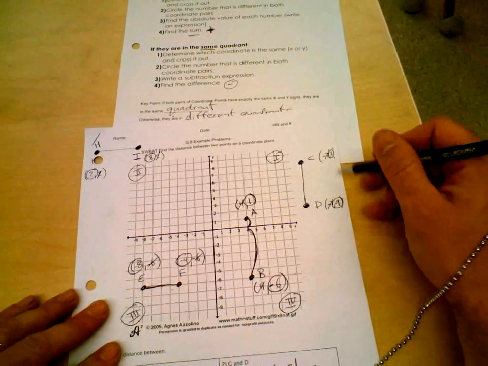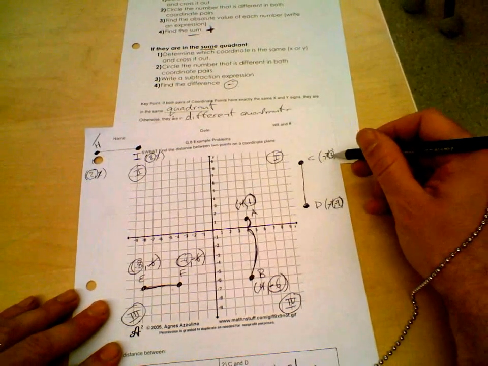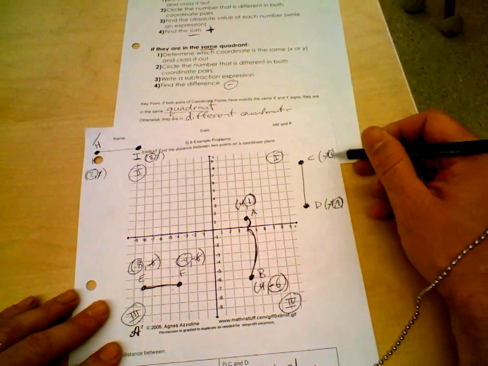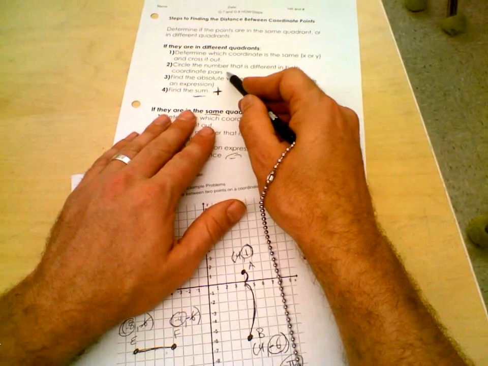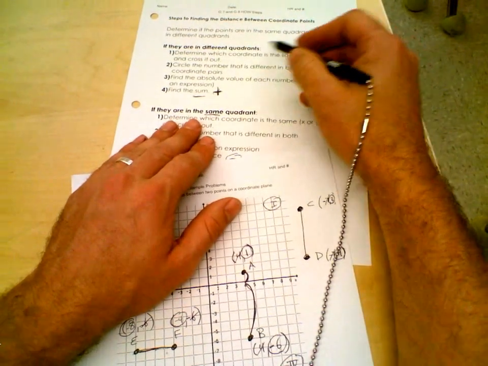But if they have different signs, like this is a positive 2 and that's a negative 9, if they have different signs, that means the points are in different quadrants, and we'll be following these steps.